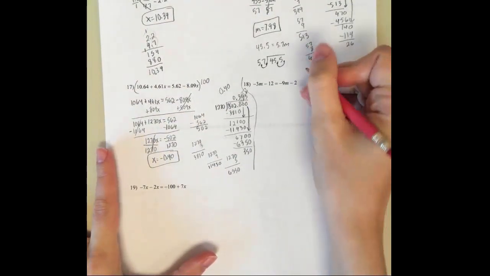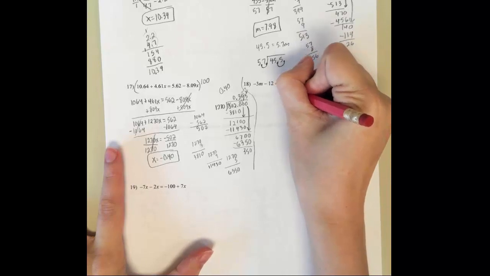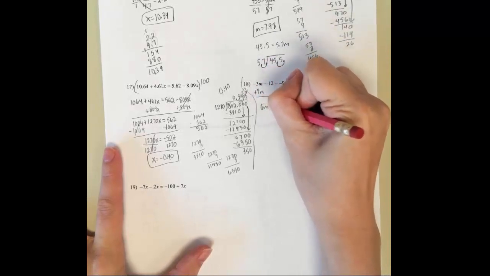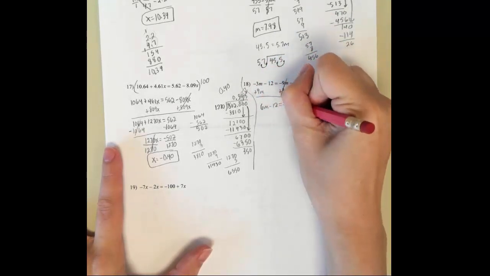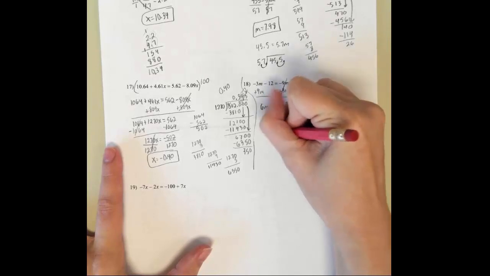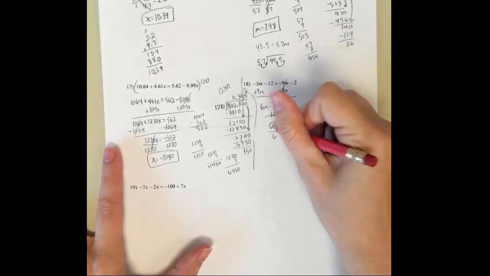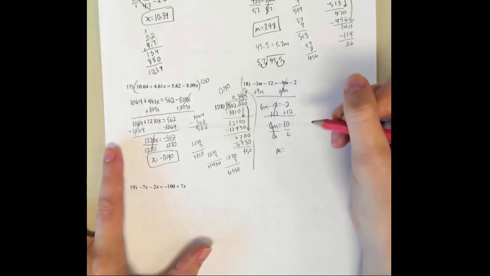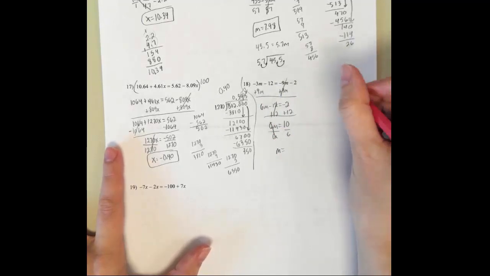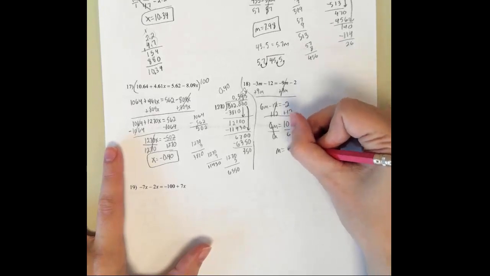Now, these last two are going to give us decimal answers, even though they don't have decimals in the problem. So I'm going to add 9m and get 6m minus 12 equals negative 2. I'm going to add 12. Get 6m equals 10. I'm going to divide by 6. I can simplify this and then divide, but I do have to divide at some point because it asked me to use long division to write my answer as a decimal.